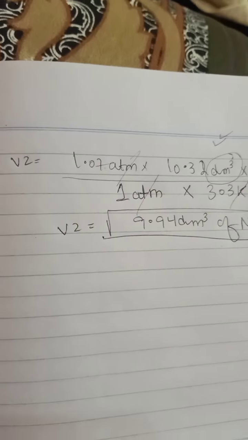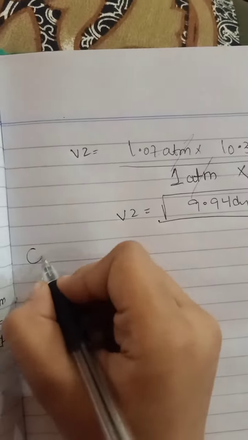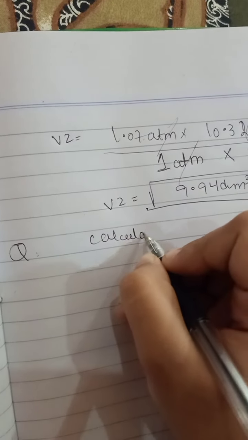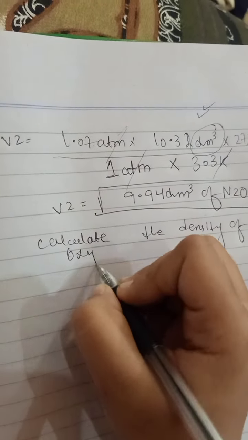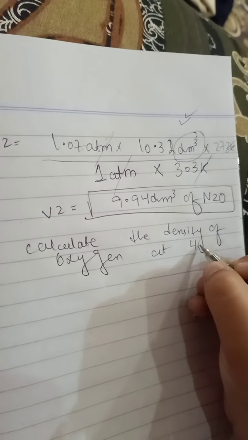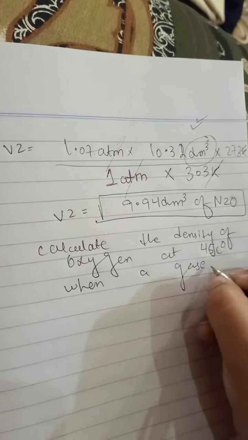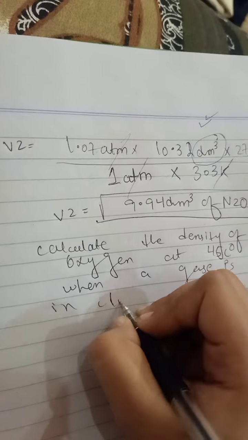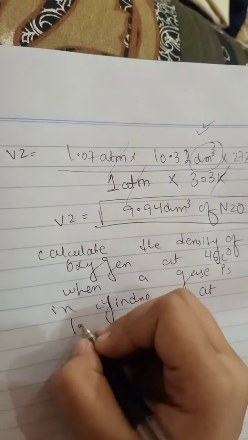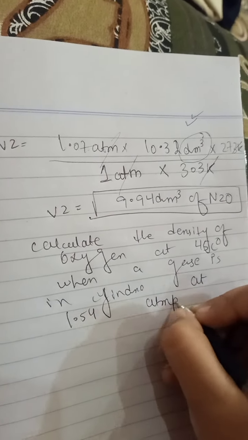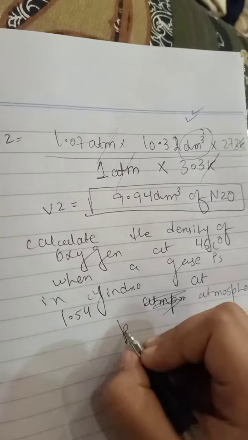Here we have one more question, question number 2: calculate the density of oxygen at 45 Celsius when the gas is in a cylinder at 1.54 atmospheric pressure.